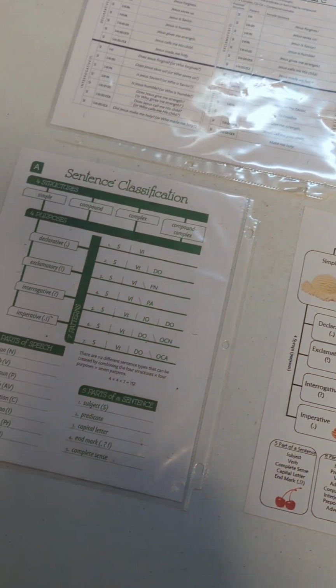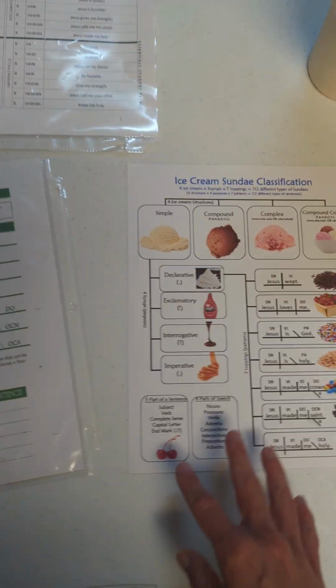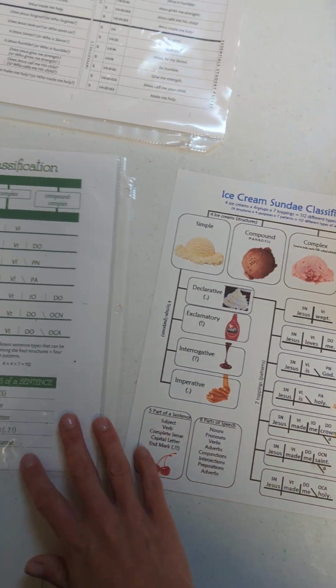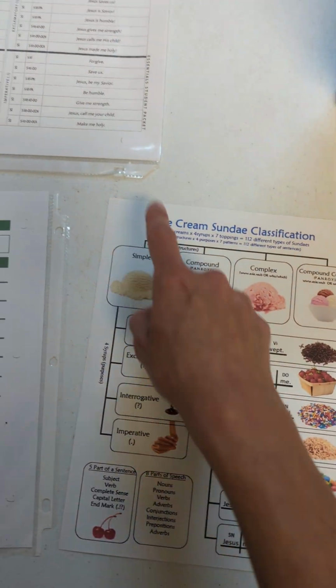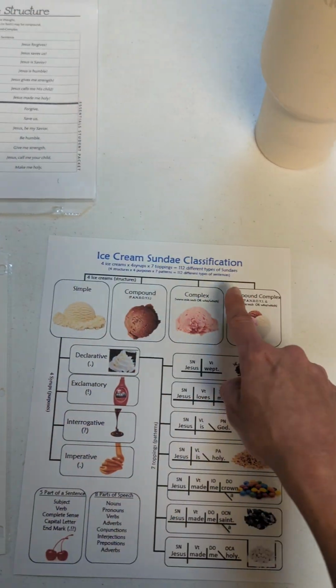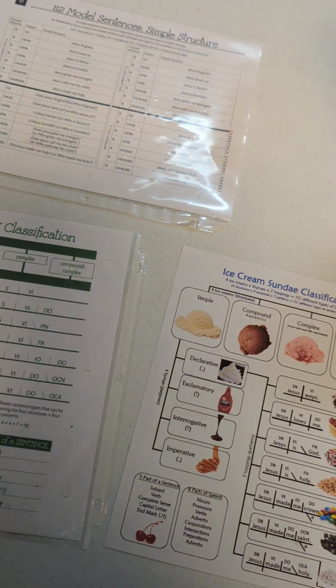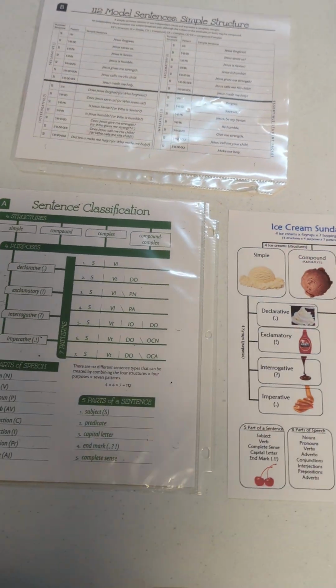But really overall, the goal this year is to have chart A memorized. This is a very helpful tool, so this makes it kind of a fun way to memorize that. And then we will be looking over chart B, and there will be other charts later on that have the compound structure, the complex structure, and the compound-complex structure that look very similar to this one. And so we'll cover all of those throughout the year. All right, hope that helps.